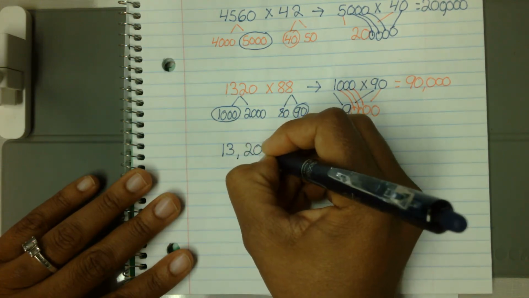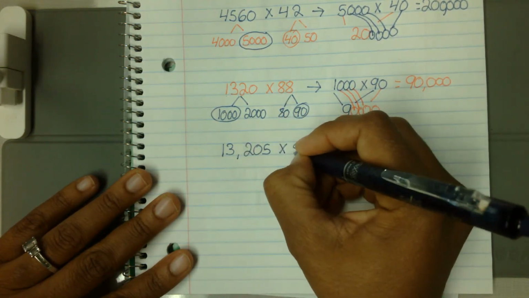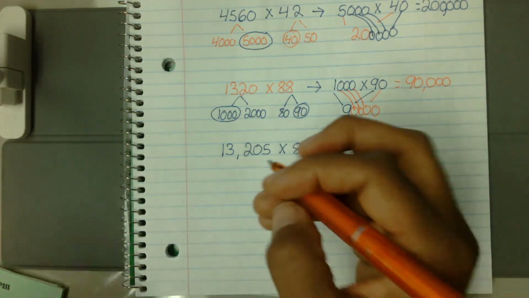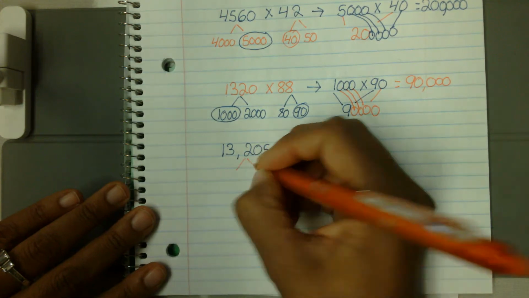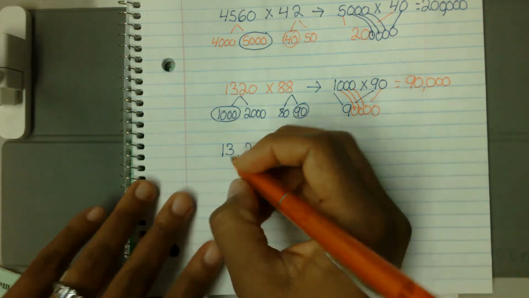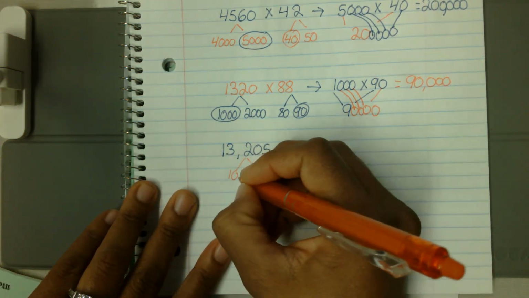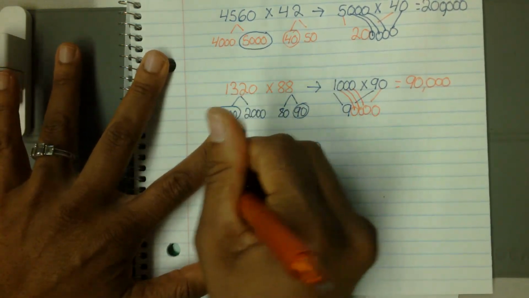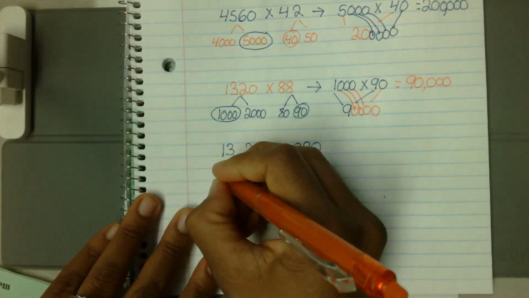13,205 times 880. So there's the original problem. We're going to break it off. This can either be closer to 10,000 and let me put that over a little bit more to the left so you have more space.